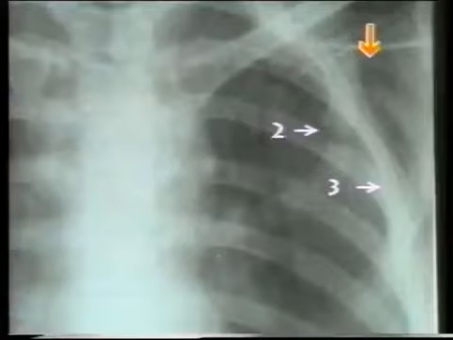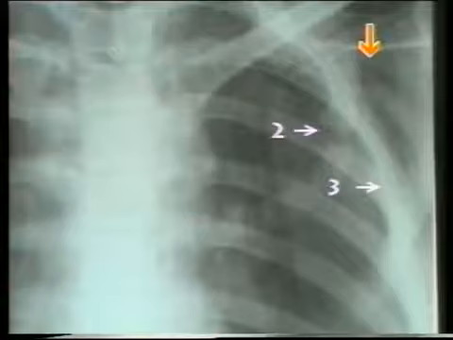Here, the second and third ribs are fractured, and you can see subcutaneous emphysema or air in the subcutaneous tissues over the chest wall shown by the vertical arrow. This X-ray shows fractures of the 10th and 11th ribs on the right side.